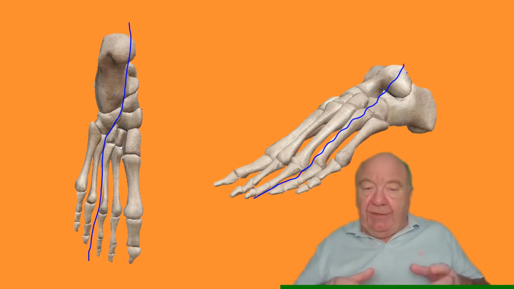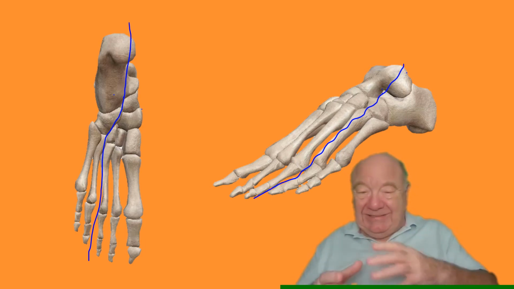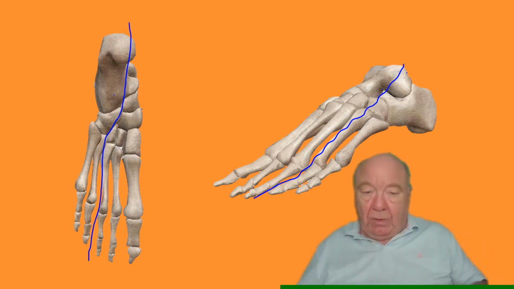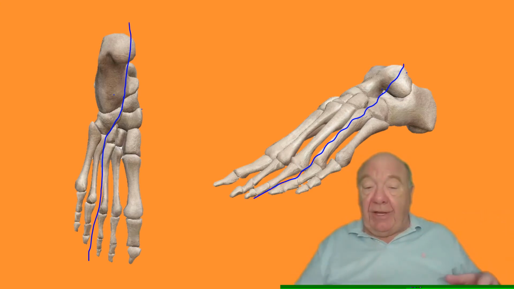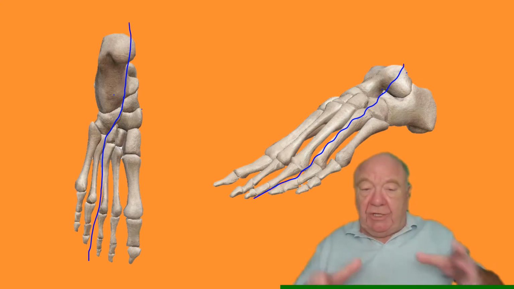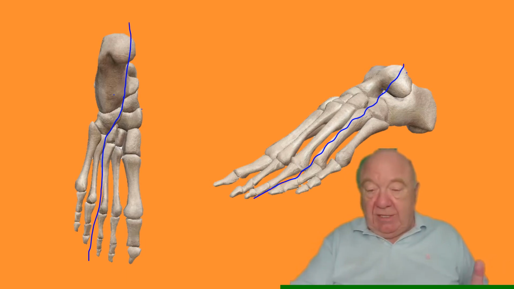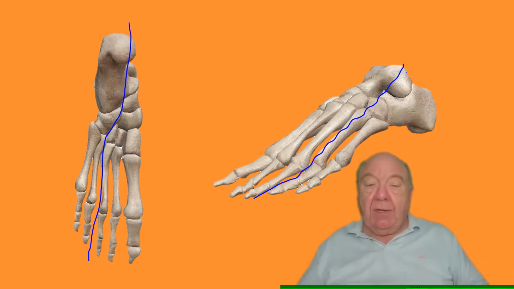So this was one of the cuneiforms, or two of the cuneiforms. So they're back in time with the fin and the early terrestrials. There were five cuneiforms, and then of course each one of these articulated with its own metatarsal. So the foot was much more splayed out, as the fin was. So this is the way it was originally set up.